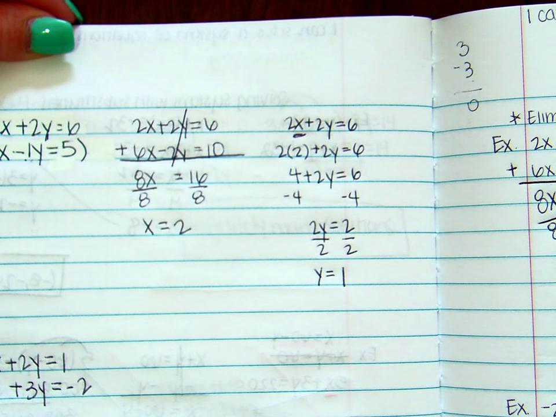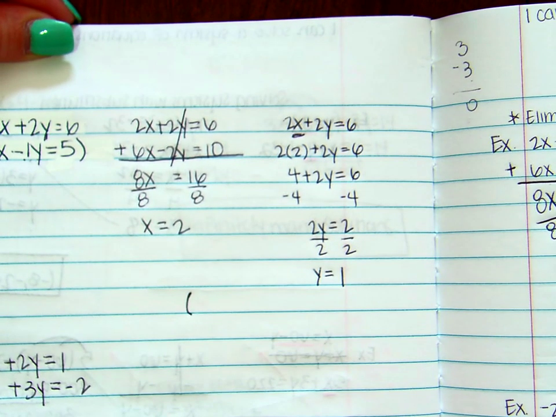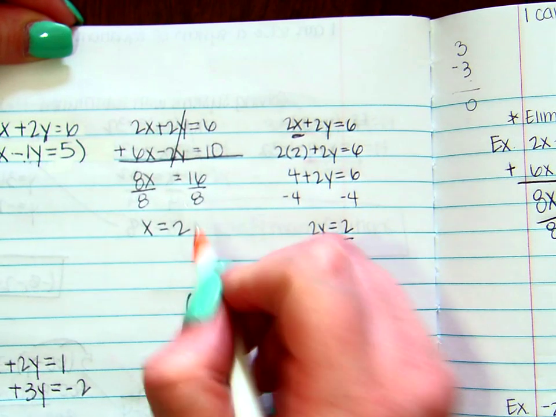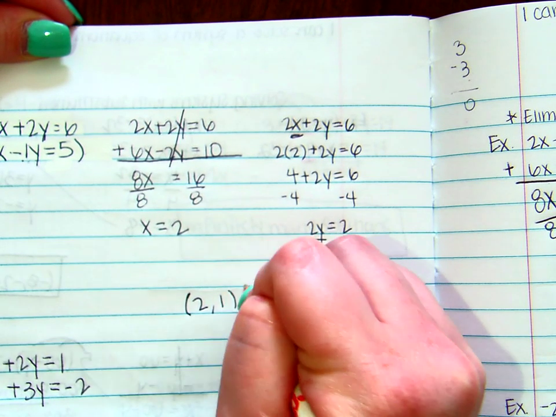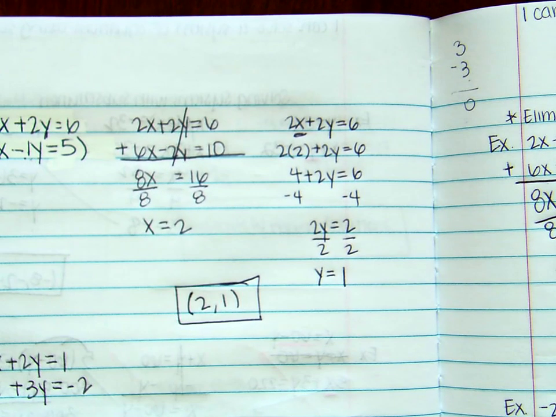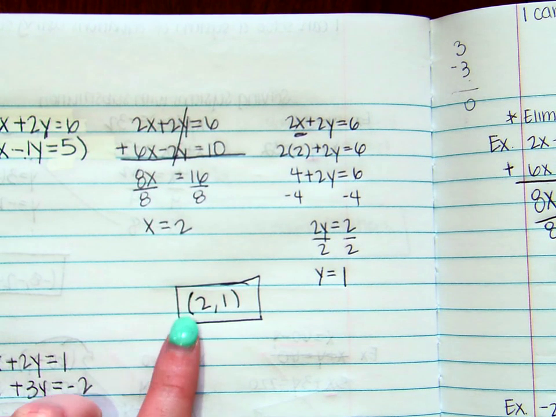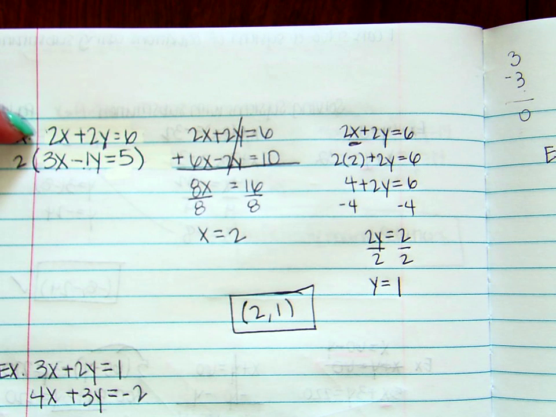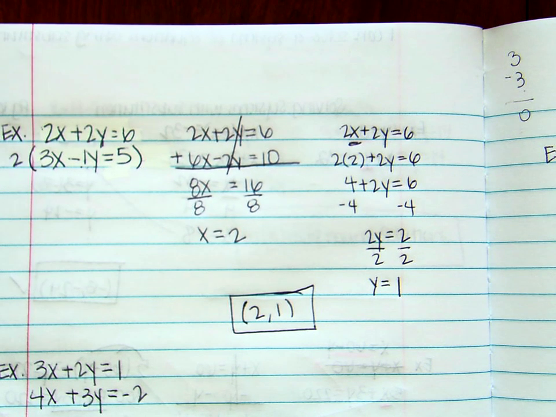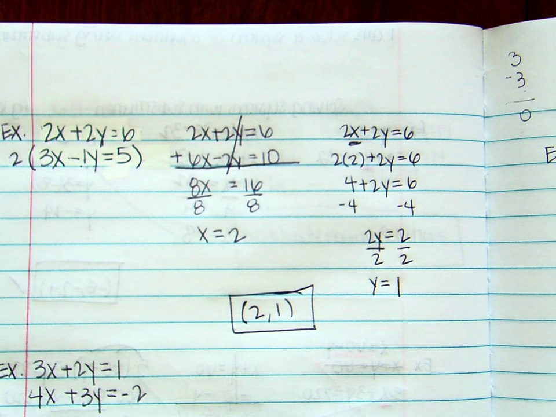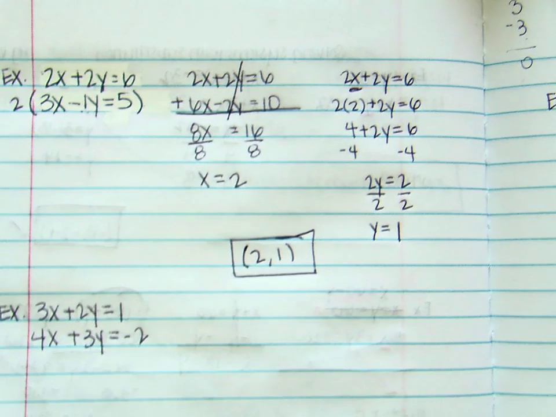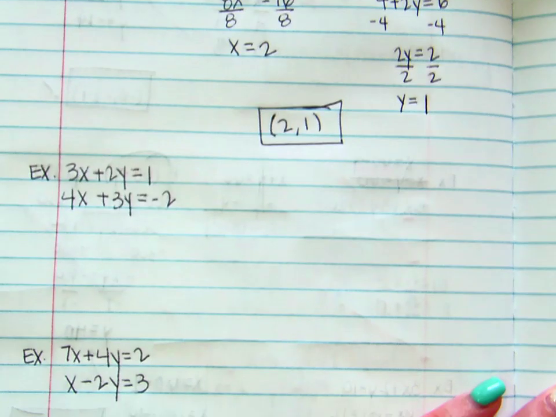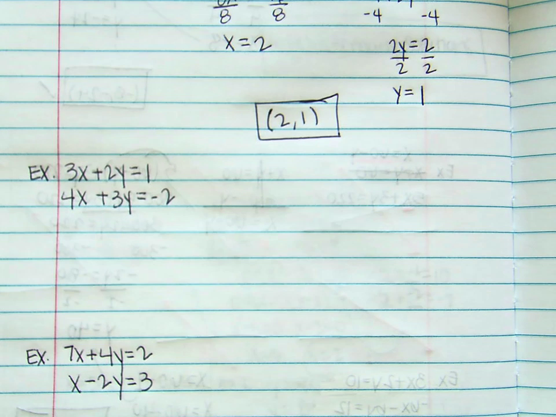So the solution to this, put it together. Remember, it's a point, so it should go x and y is (2, 1). I could easily check that just by taking this point (2, 1) and substituting it back into my equations up here and making sure that they are both true. Okay, so now let's look at my next example and let's see if we can figure this one out.